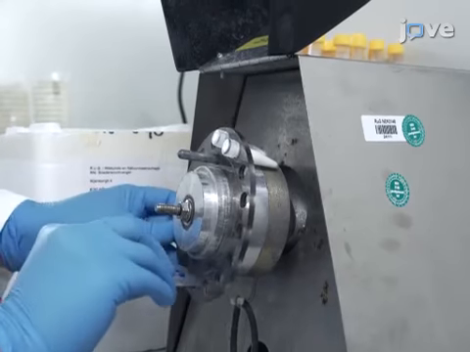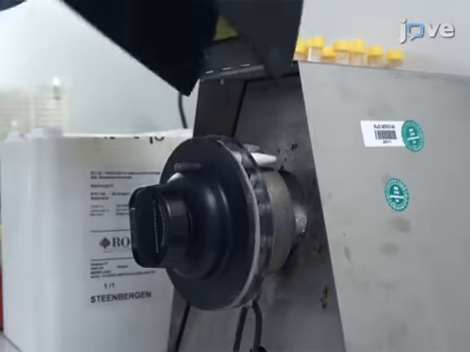To break the cells, place the tubes into a bead beater and homogenize twice for 60 seconds each.